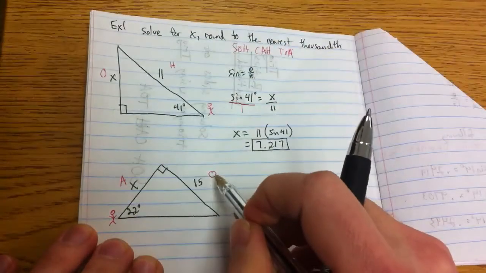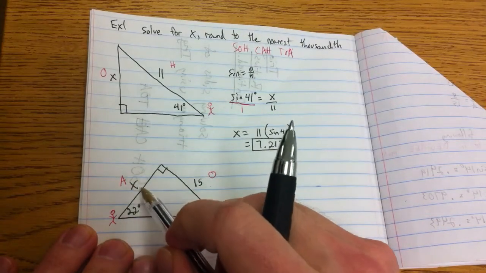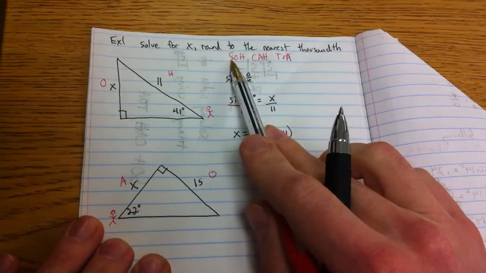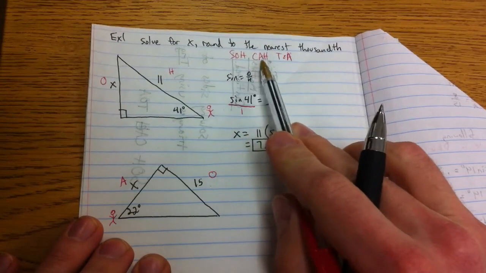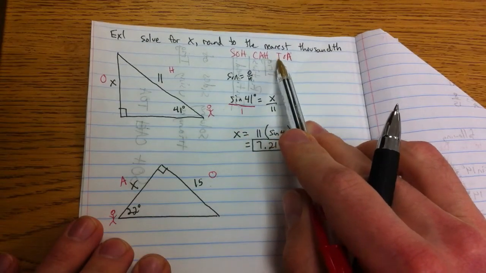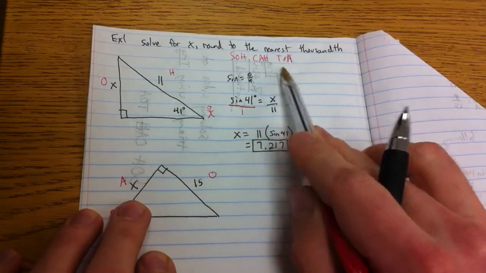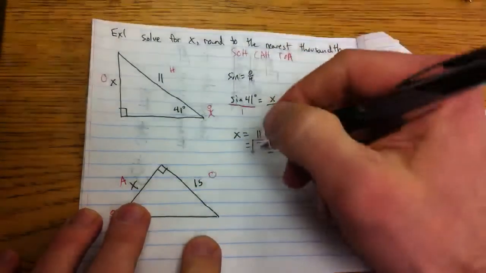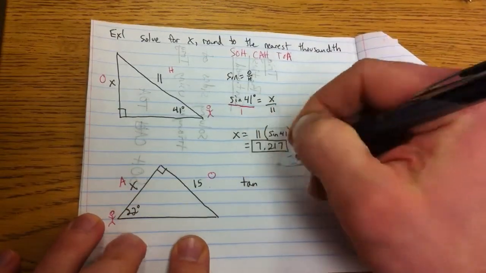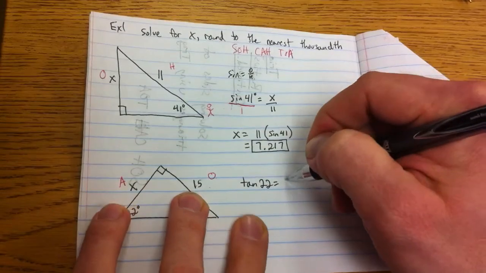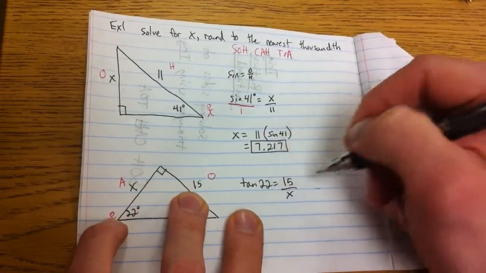When I know I have the opposite and the adjacent side with the x, I look at my SOHCAHTOA and find out which trig function I need. Sine is opposite over hypotenuse, cosine is adjacent over hypotenuse, and tangent is opposite over adjacent. I have the opposite and the adjacent, so I'm going to use tangent this time. The tangent of the angle, 22 degrees, is equal to the opposite over adjacent, 15 over x.